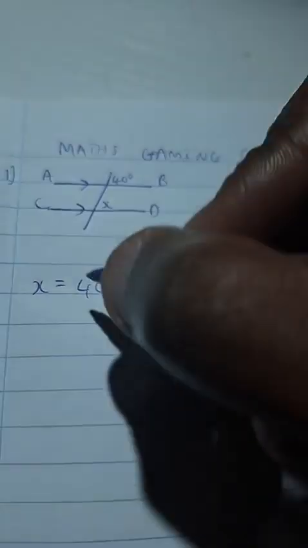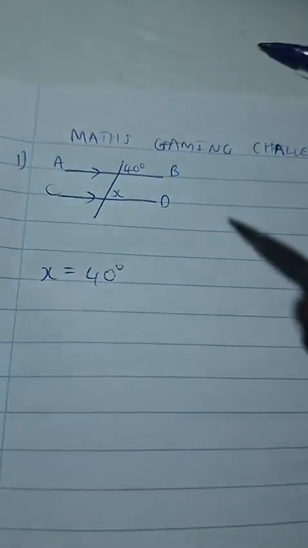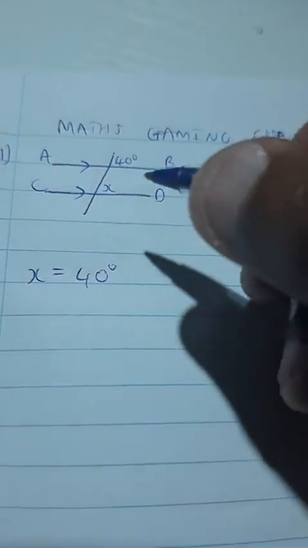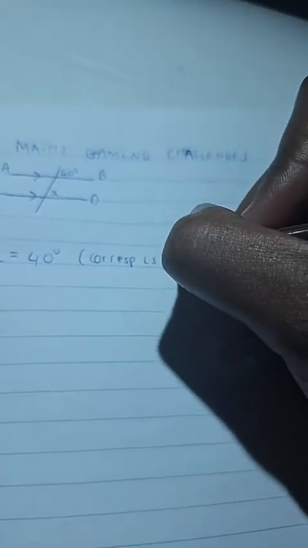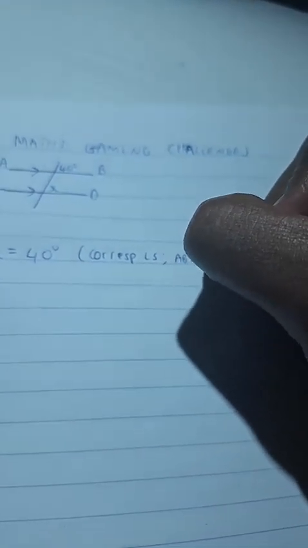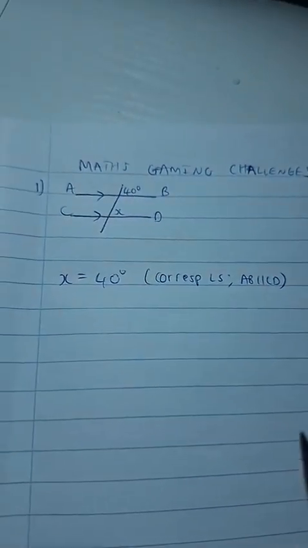Okay, I have 3 people that have said X is equal to 40 degrees. Let's look at Portia, Cindy, Swan's answer. Portia says corresponding angles in full. Okay, AB parallel to CD.